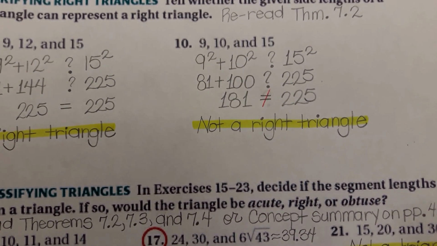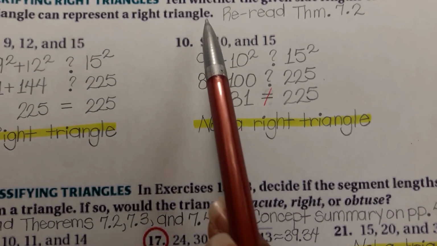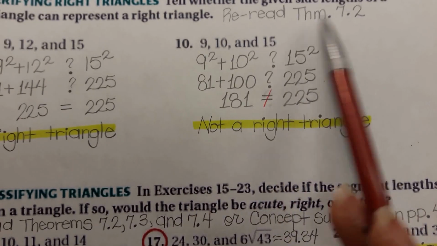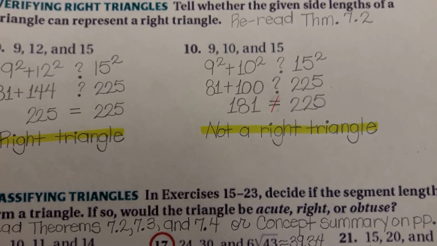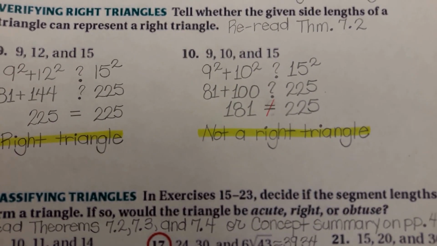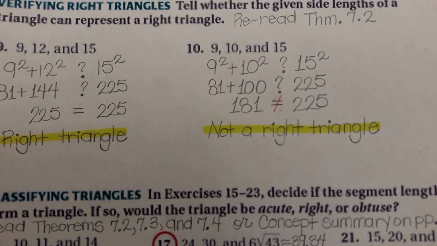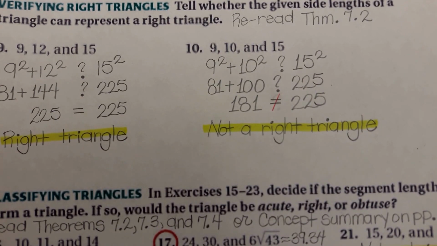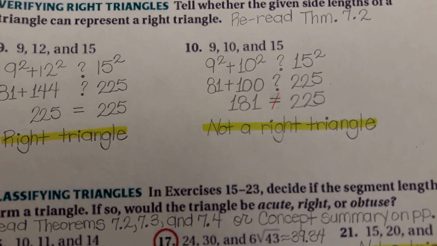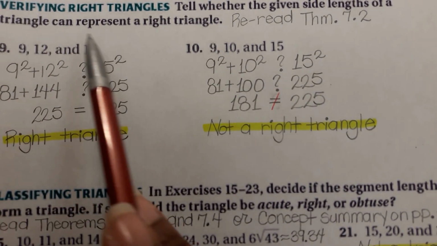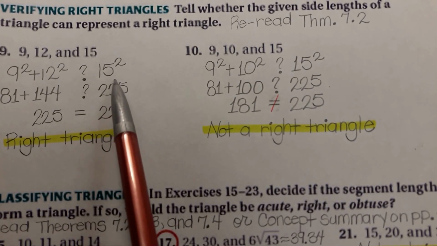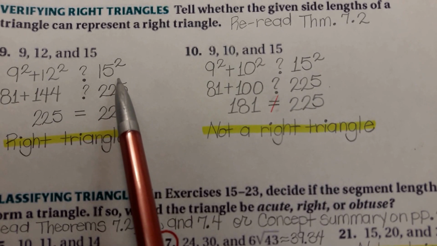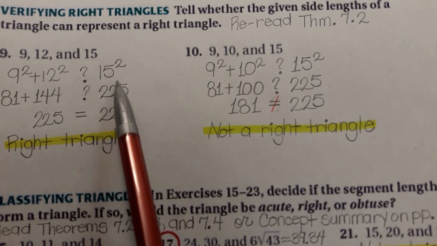Look at number 9. Number 9 says, tell whether the given side lengths of a triangle can represent a right triangle. Again, if it's a right triangle, then the left side of my equation will equal the right side of my equation. I have 3 sides here. I want to make 15 the hypotenuse side. So your large number is going to go where your C should be.